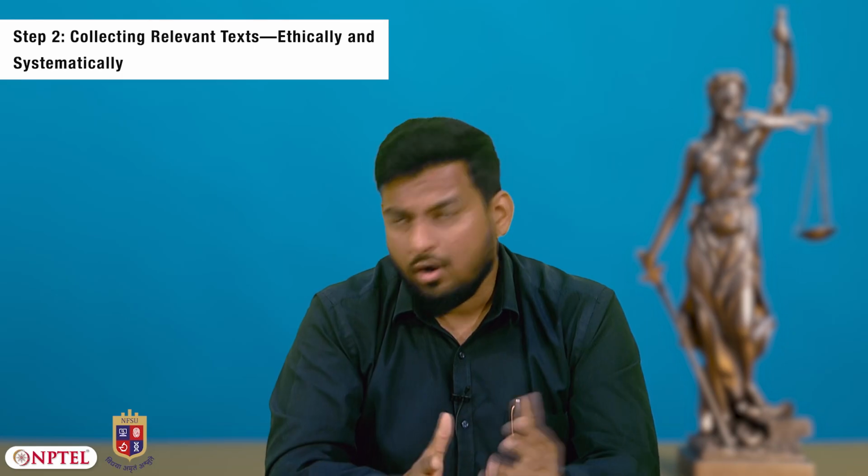But in all senses, collection must be ethical. That we must not forget. And therefore, we have to remove the personal identifiers. We have to follow legal guidelines, maintain confidentiality, and also ensure that consent is taken wherever it is required. Each text must have clear metadata: date, source type, author status, known or unknown. All these contextual details must be recorded.